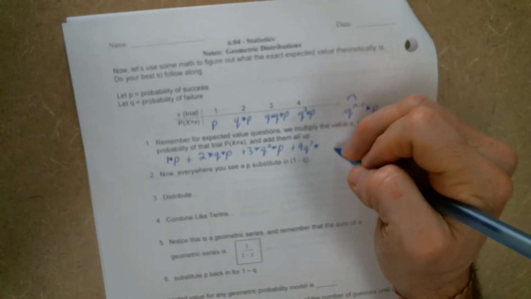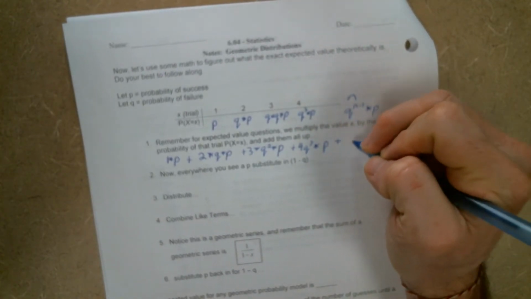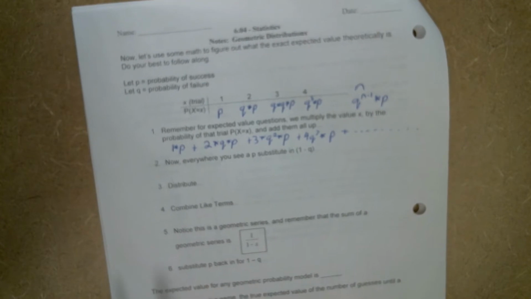And technically, this goes on forever and ever. Because again, if you were the world's worst guesser, there is no limit to how many times you might have to guess to get that number. All right, now we're going to do a little mathematic substitution to simplify this down.